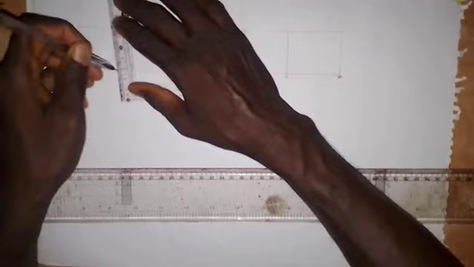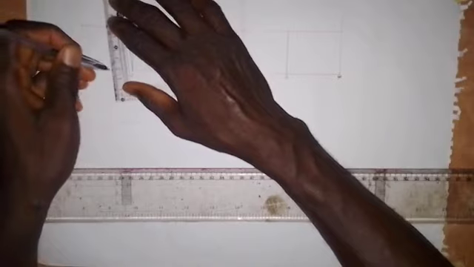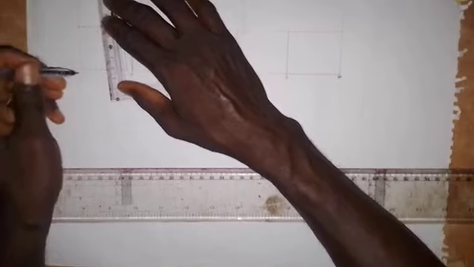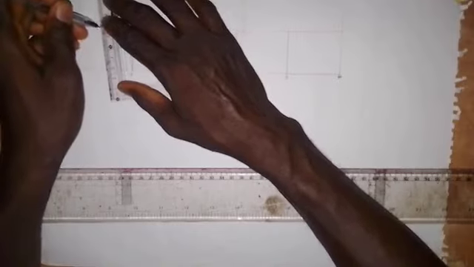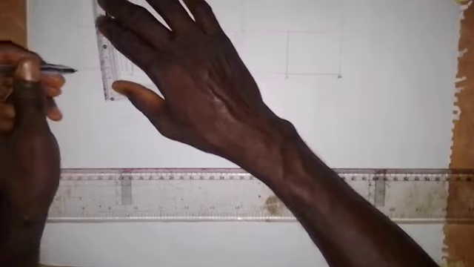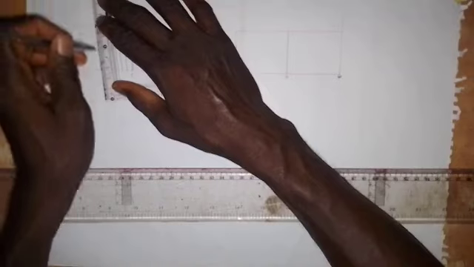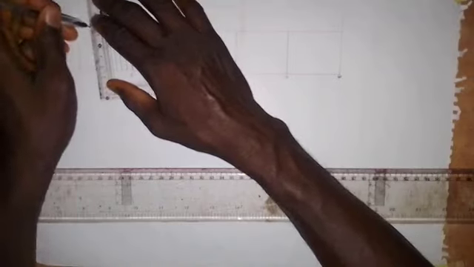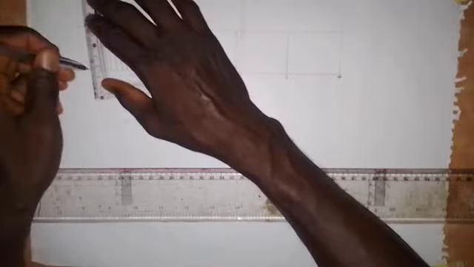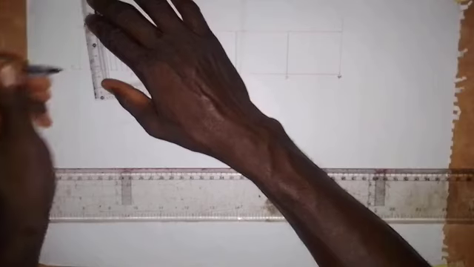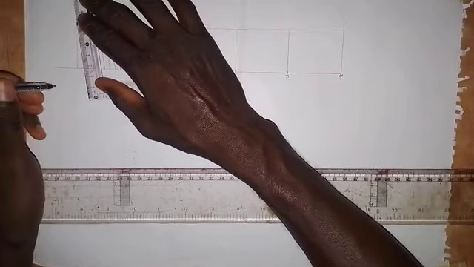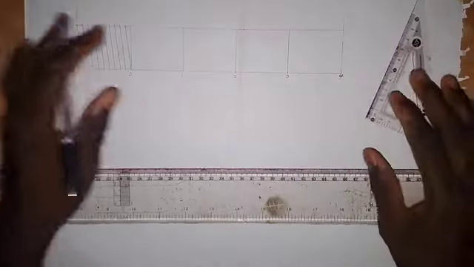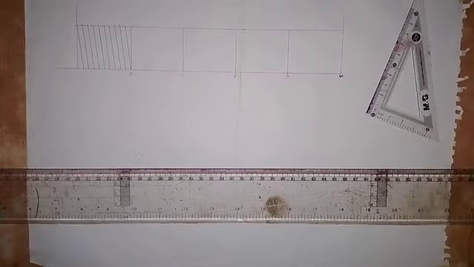Then we also connect these 2 points together like this. So we have this, and then we connect these 2 points together as we have here, and then these 2 points, and then these 2 points, we also connect them together like this. Lastly, we connect this point together with this point. So look at what we have. This is what makes it a diagonal scale.